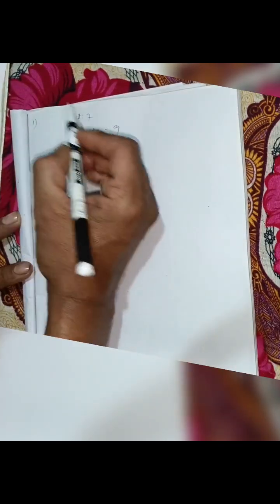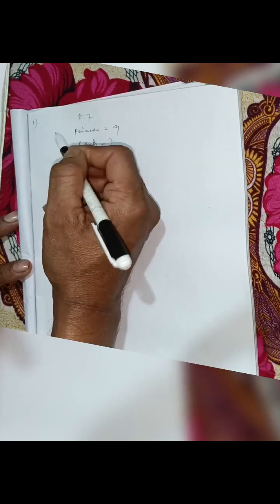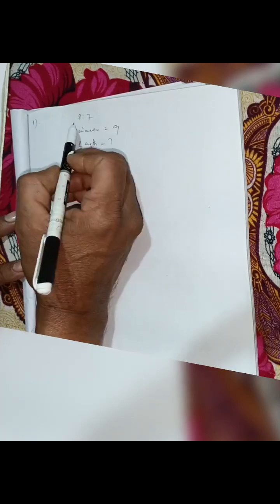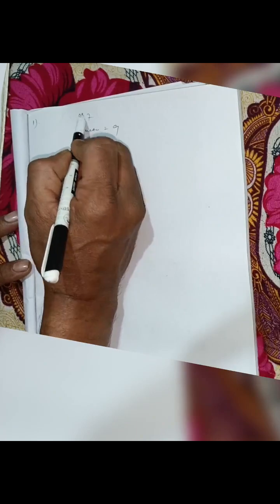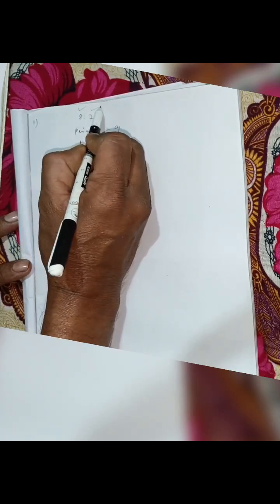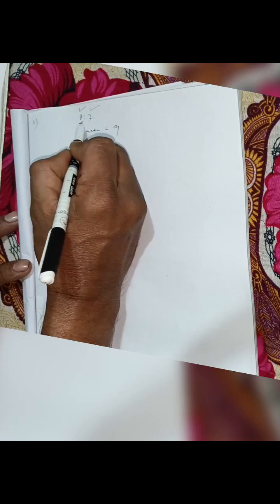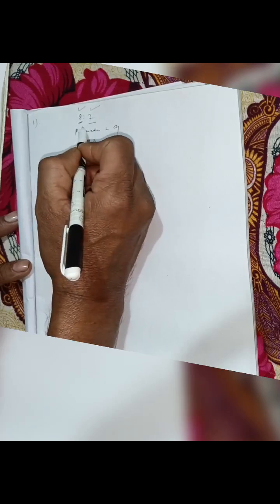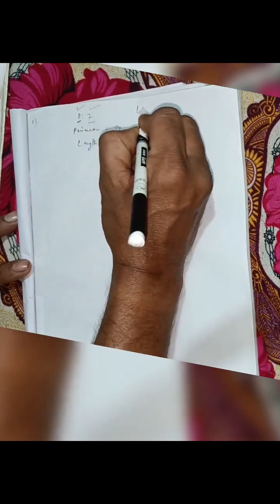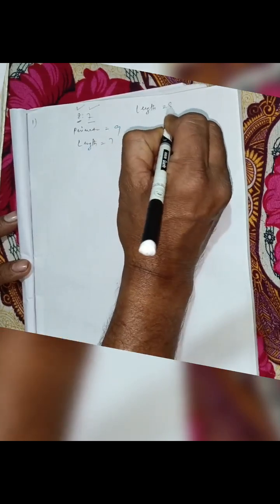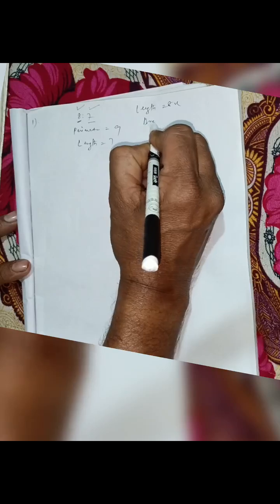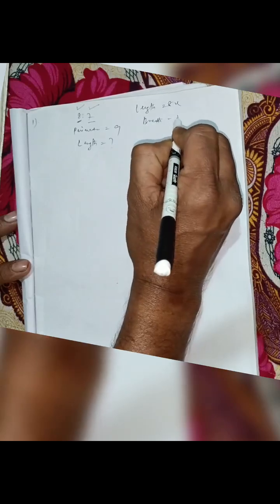Here, the sides of a rectangle are in the ratio 8 and 7. So here 8 is greater than 7, and length is always greater than breadth. So length is equal to 8x, breadth is 7x.